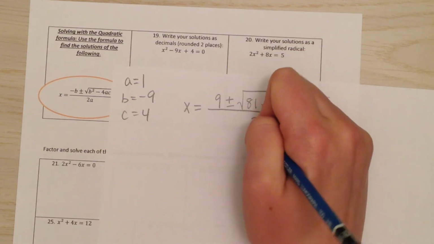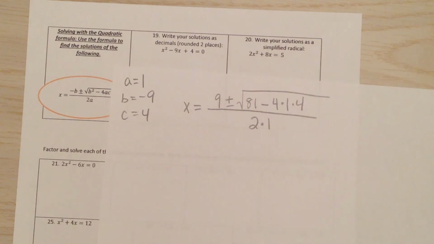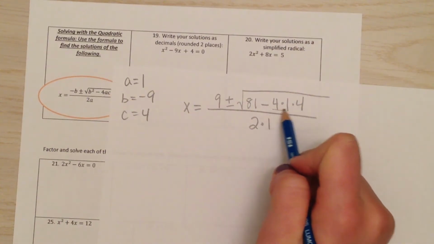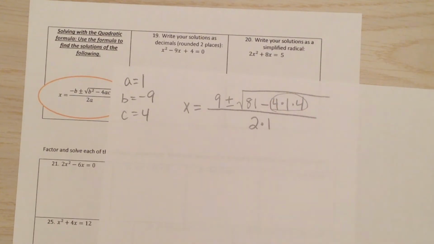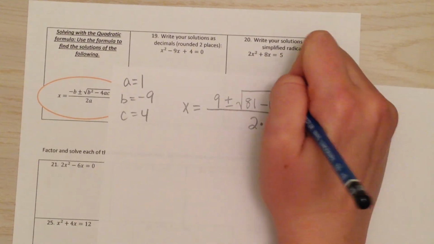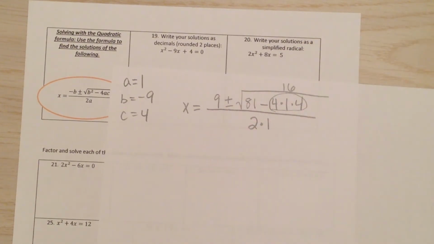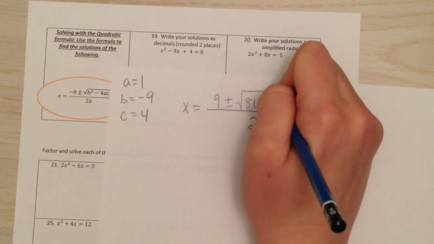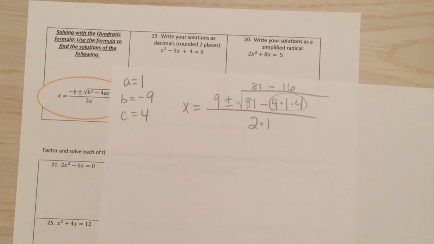All over 2a, so 2 times 1. So we need to go ahead and do this ourselves. 4 times 1 times 4, and that is 16. And so we're getting here 81 minus 16.